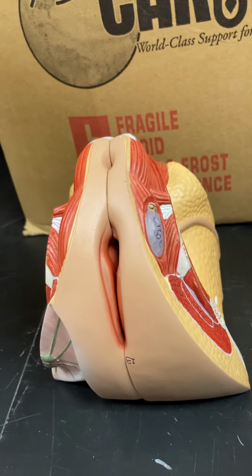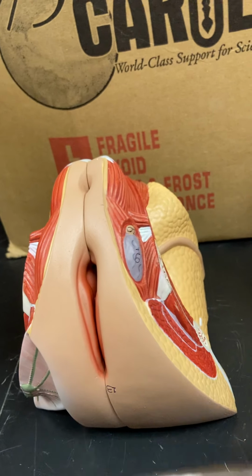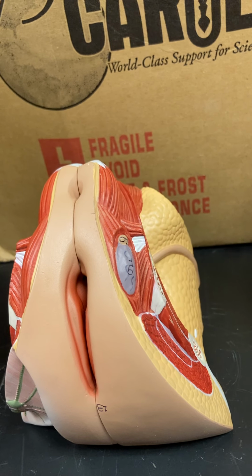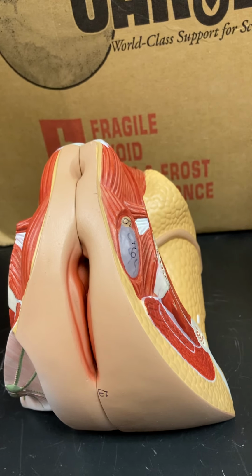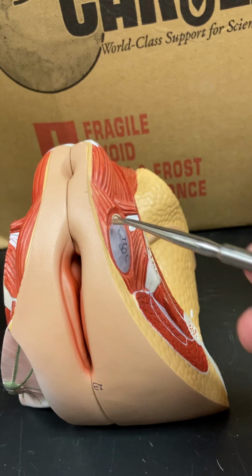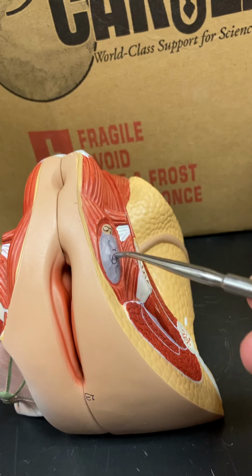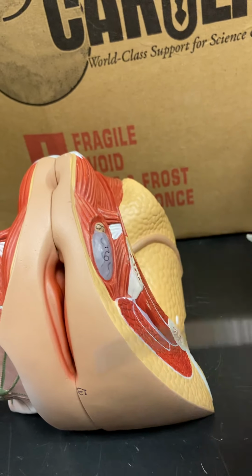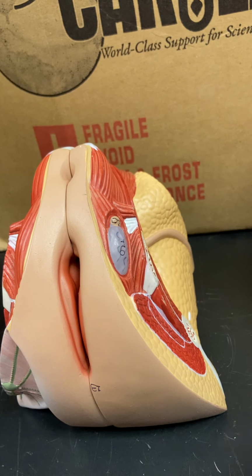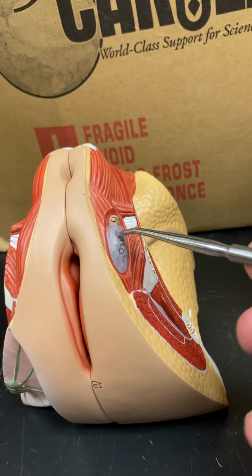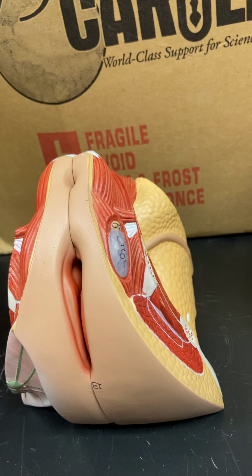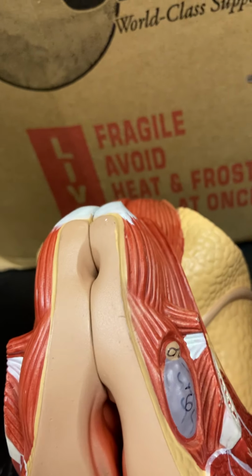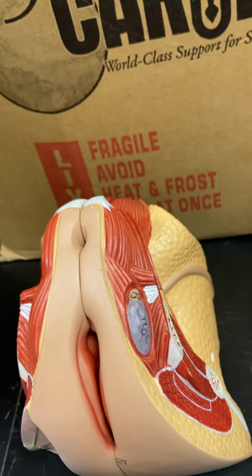The bulbospongiosus for the muscle contraction during the orgasmic phase, even though there's not an ejaculation, it's still going to squeeze some fluid out of this vestibule area, because there's the vestibular glands. So this bulbospongiosus is going to surround the opening here of the vagina and the urethra, and it's going to be surrounding these vestibular glands. You got our anal sphincter, levator ani, and some of the glutes there.